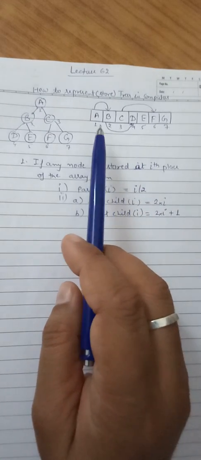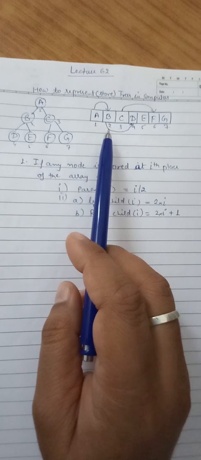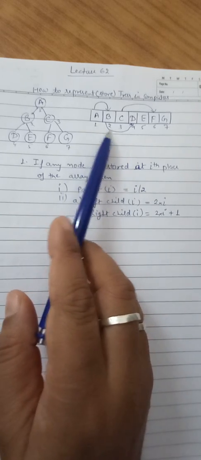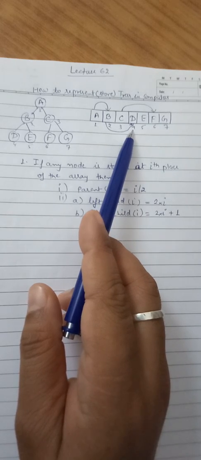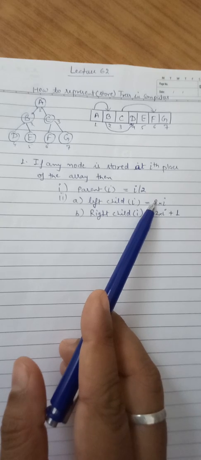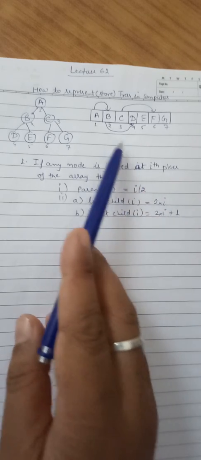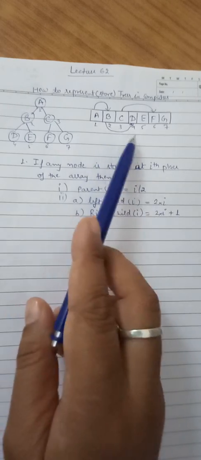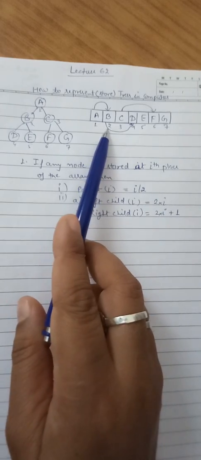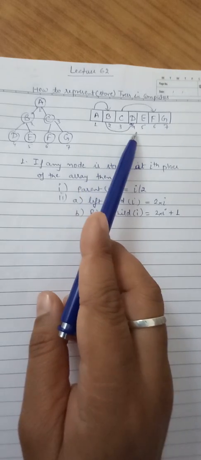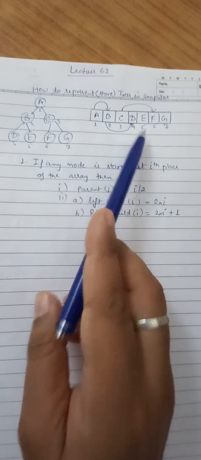So we can say simply, for B, the left child is on the 4th position, and B is on the 2nd position. So 2 into i gives the 4th position, since B is on the 2nd position. And the right child of B is 2 into i plus 1. It means 2 into 2 is 4, plus 1, the 5th position. So this is the logic of it.